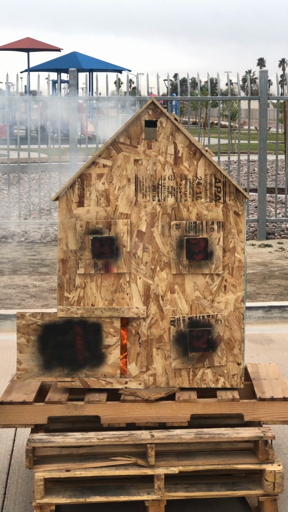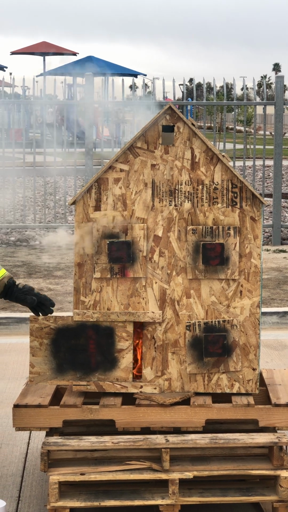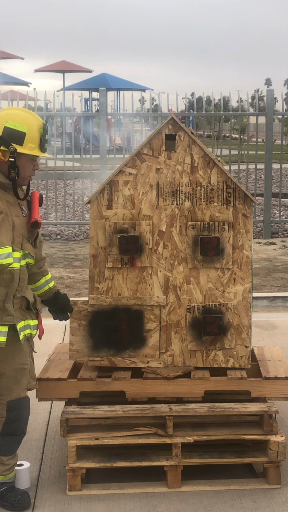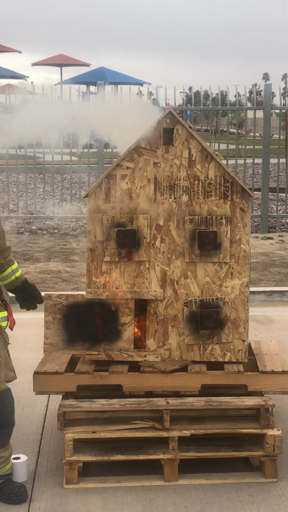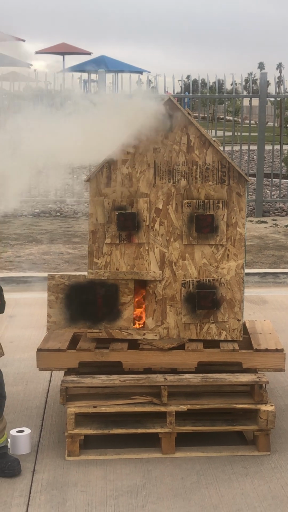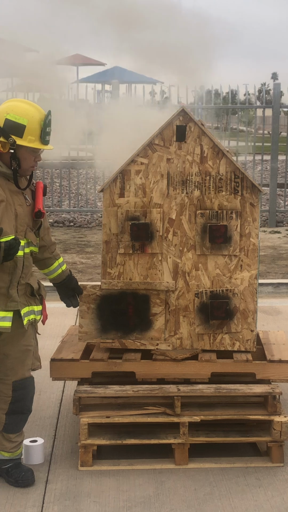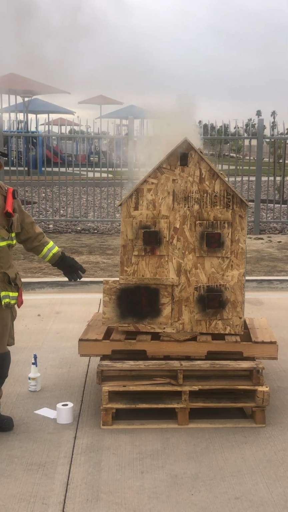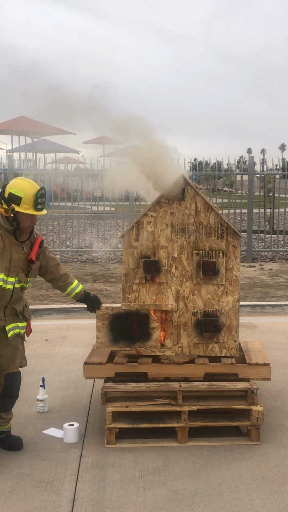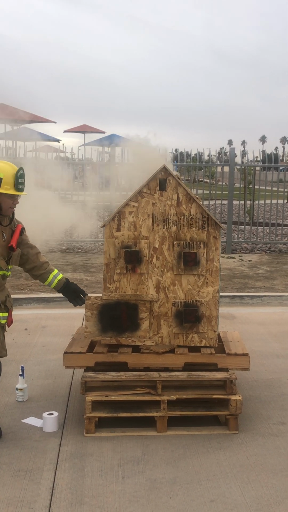So, as you can see, when I open the front door, the superheated gases are traveling out the top portion of the open door. That just shows you that the whole room is involved. This is fully developed. Our turnouts are only able to withstand 500 degrees Fahrenheit of heat, right? With the flashover occurring, this room is around the upper 1,100 degrees or higher.